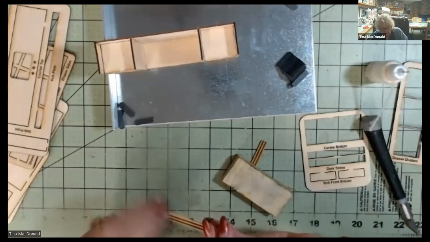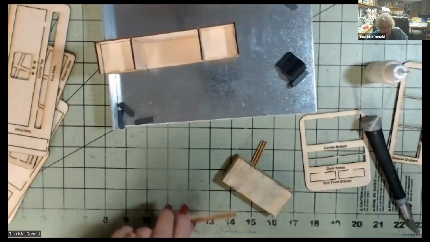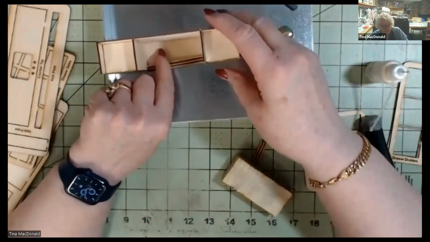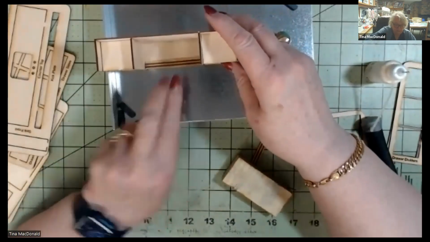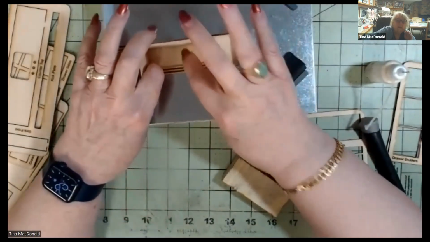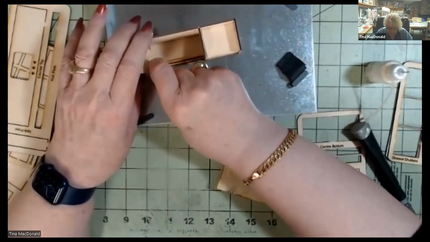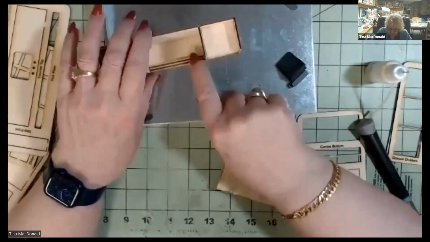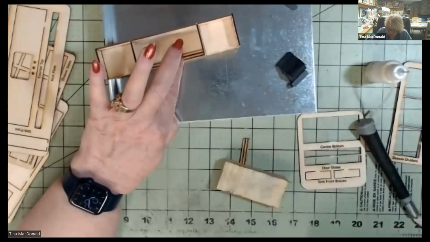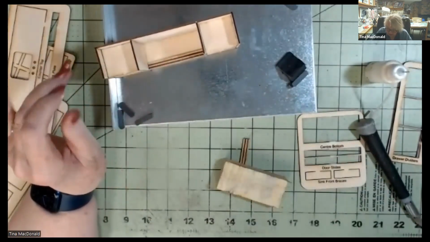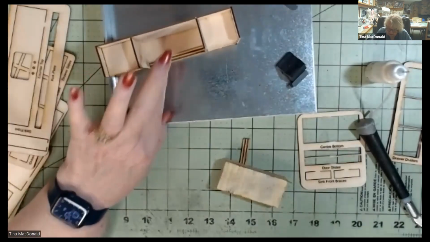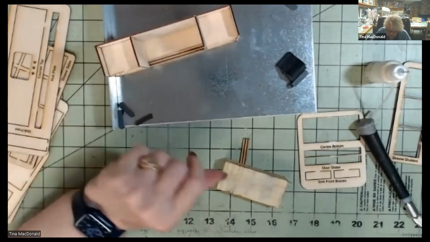So this goes in, whoops. Like that. For the bottom one, it doesn't really matter if it's all that snug. But when the top one goes in, it's got to be quite snug.